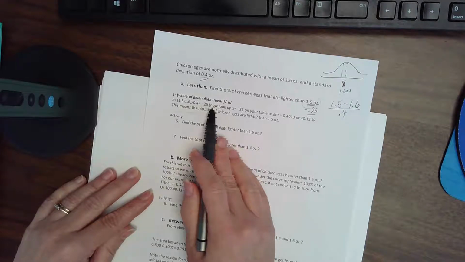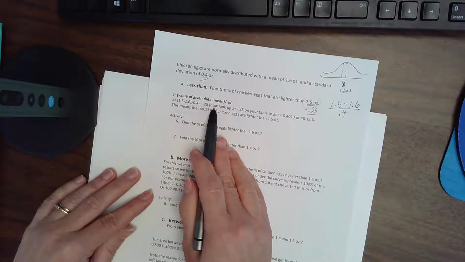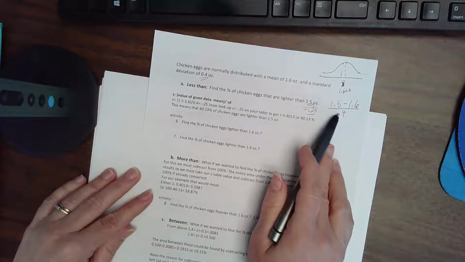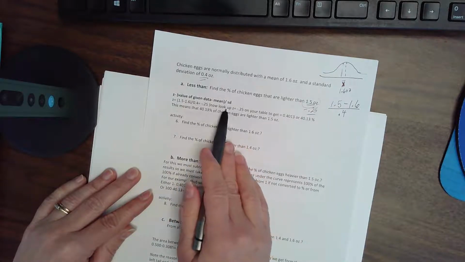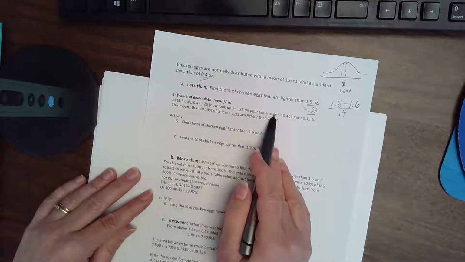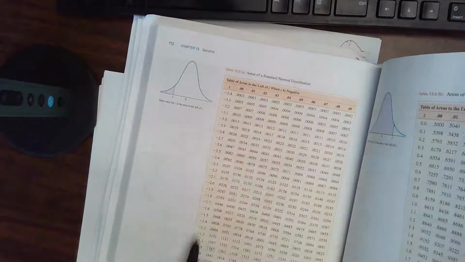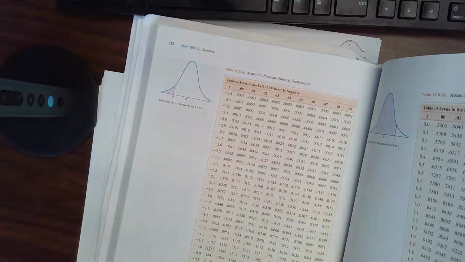So that should calculate out to be negative 1.25, but check it on yours as well. Then you look that up as a z-score. That's how we convert something to a z-score. Then we look that up on our chart, and on your table you should get, and I'll just demonstrate that for you again. If we look at negative 1.25, can you see that?